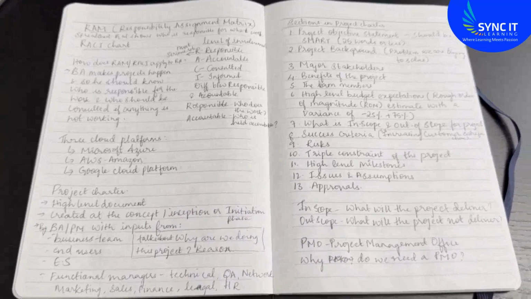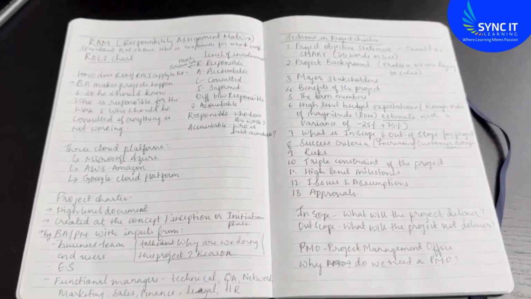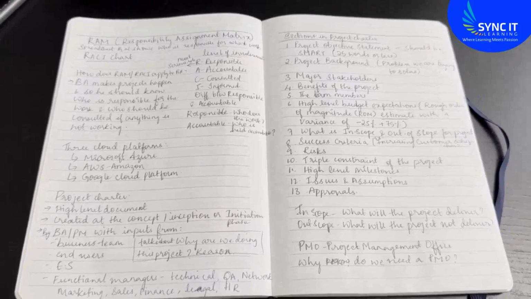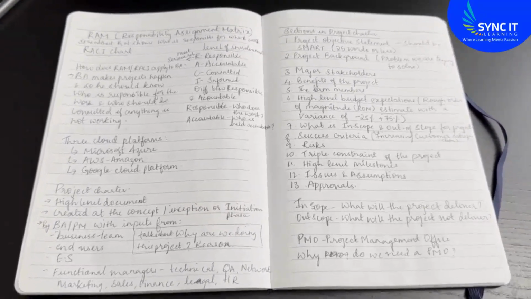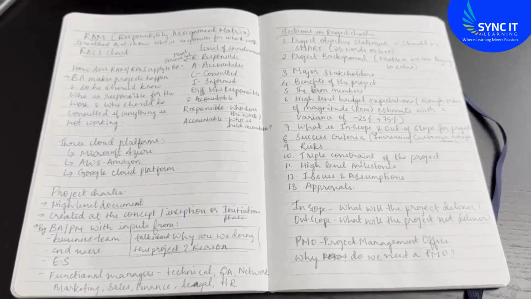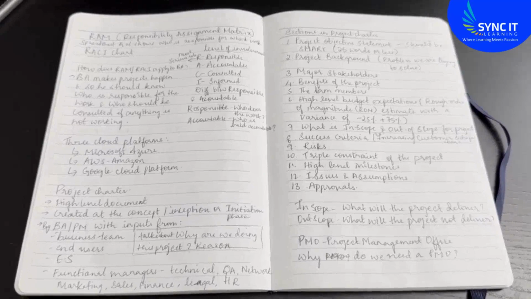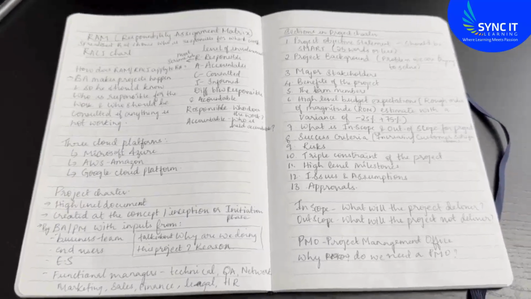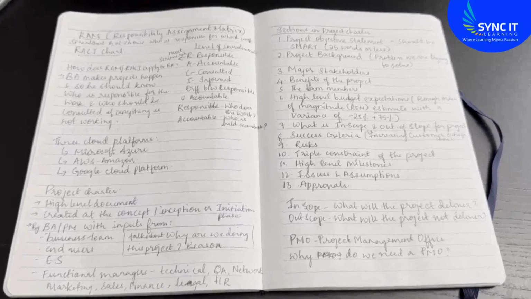We learned about the responsibility assignment matrix and the RACI chart. The responsibility assignment matrix shows who's responsible for what work, and the RACI chart is for the level of involvement, and it stands for responsible, accountable, consulted, and informed. We understood how this RAM and RACI chart apply to a BA.